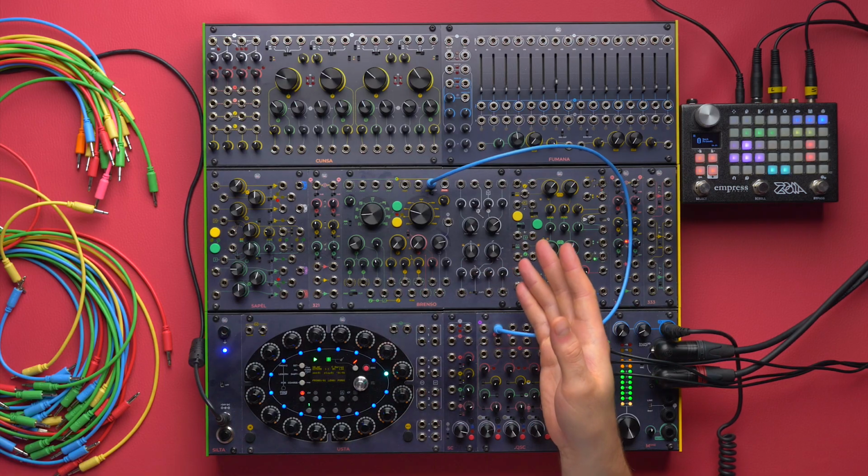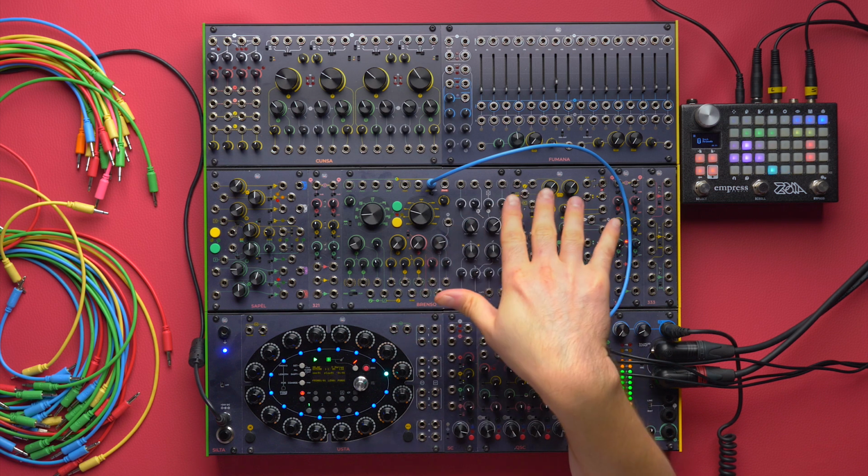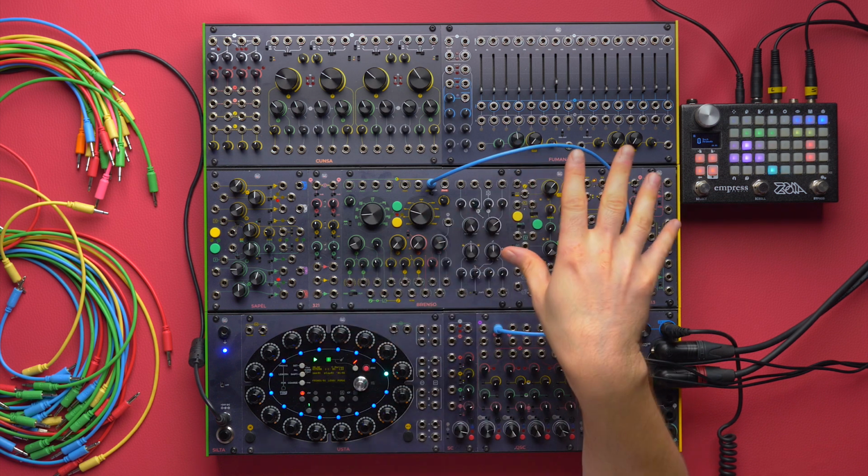And so by finding a good spot for the comparator threshold and keeping it fixed, we can obtain a PWM without any patch cables.